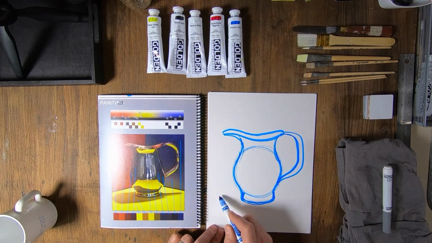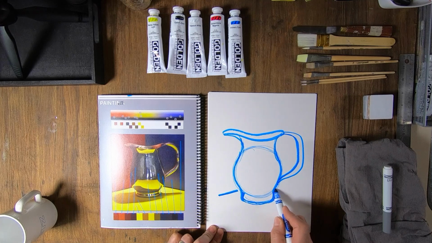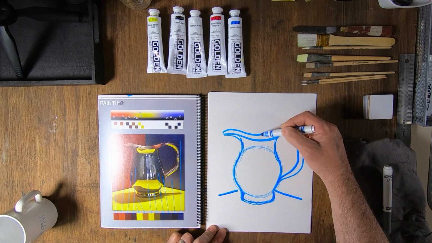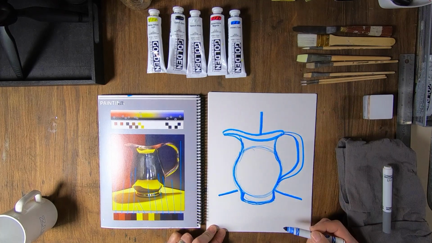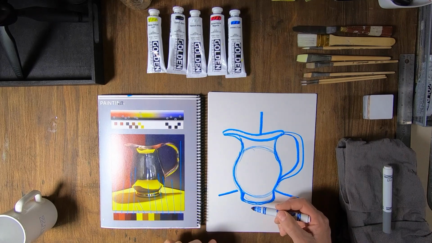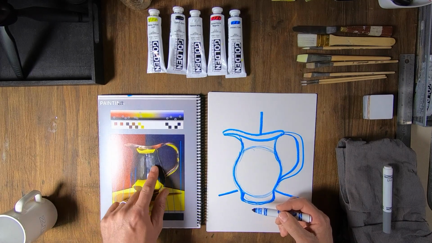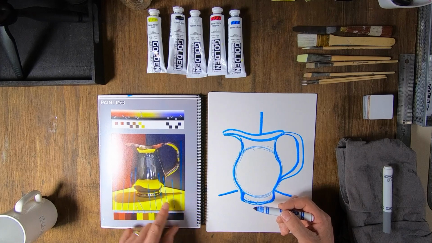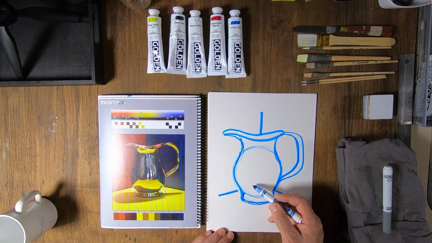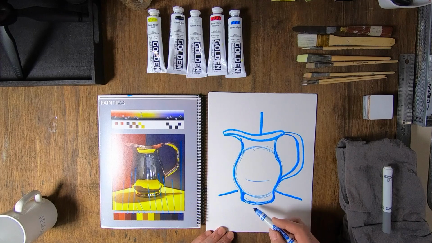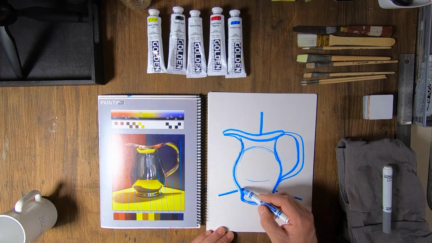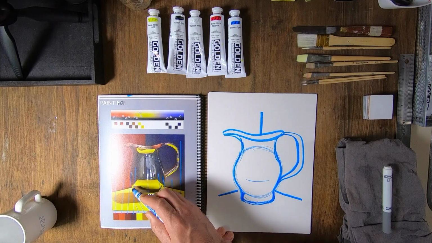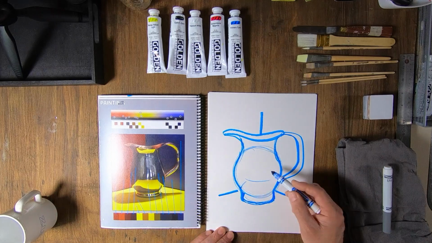And again, we have our floor and our wall meeting. Now, in this case, we will draw in some of these shapes that are on here. And that's pretty simple in that the floor is being reflected onto the pitcher. So there's going to be a little bit of a suggestion where that line is. Where the floor and the wall meet, there's a little bit of a line on there.